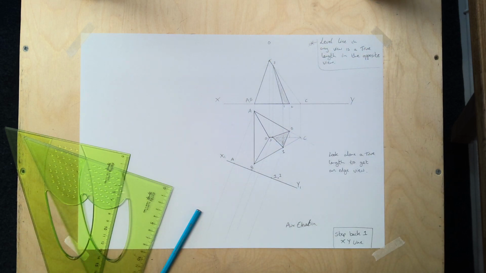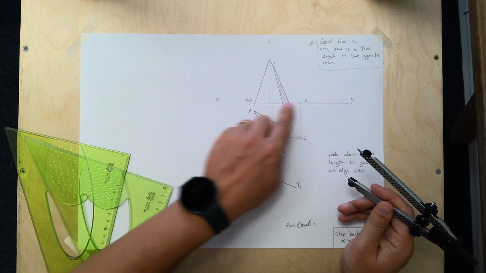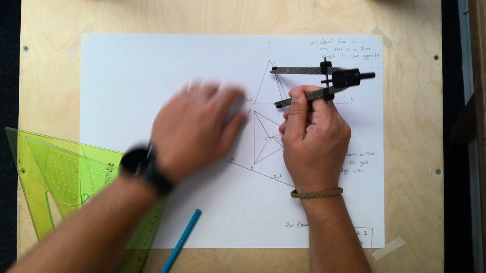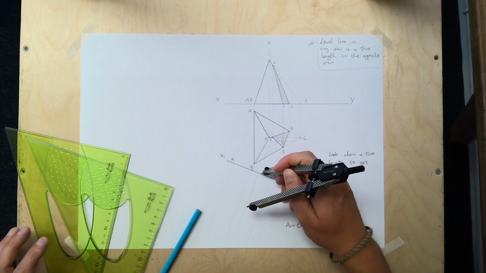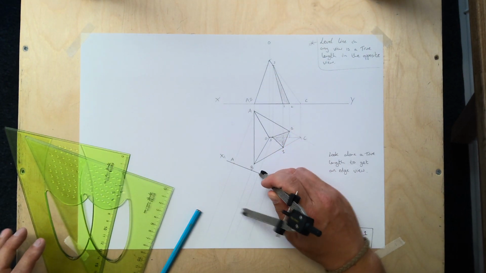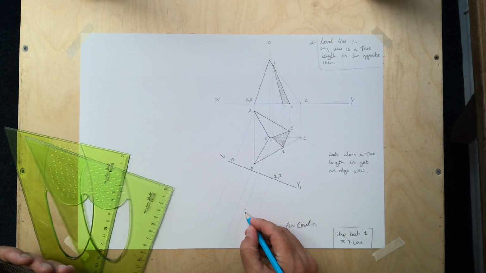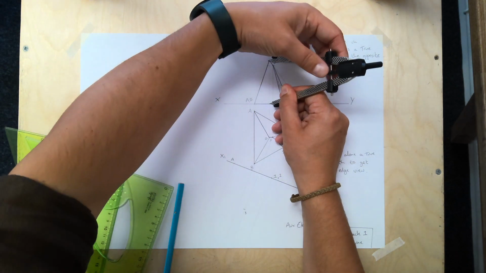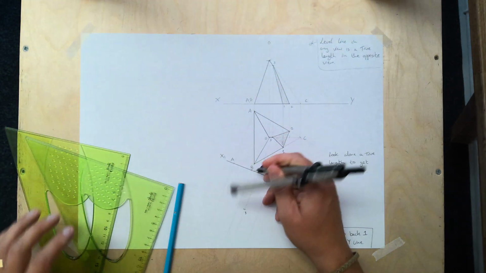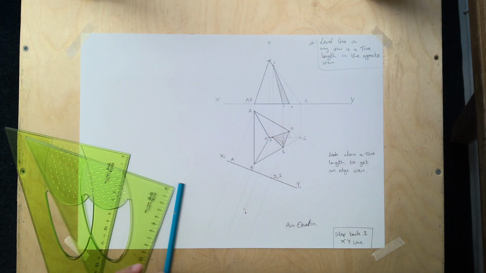So with the compass from the XY line, we measure up. 3, and O. Oh, I never brought down O. Apologies.